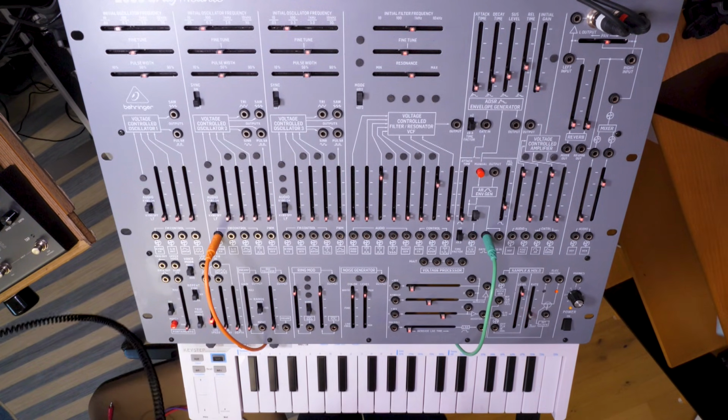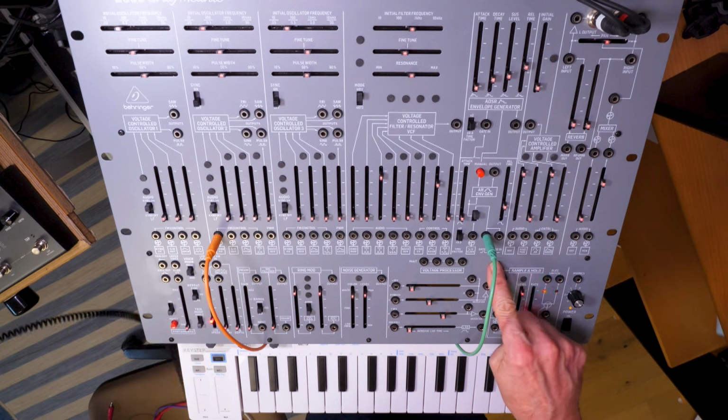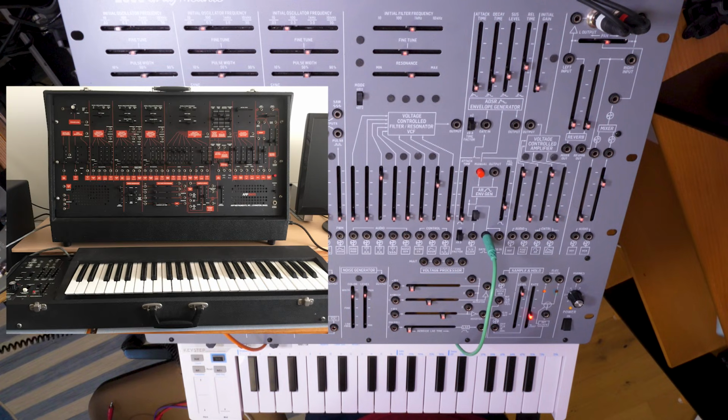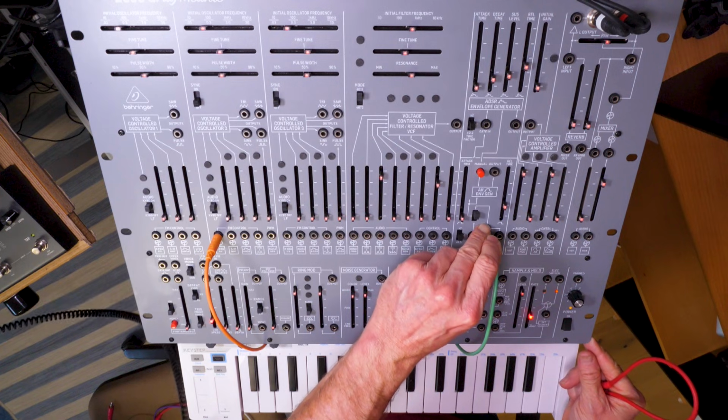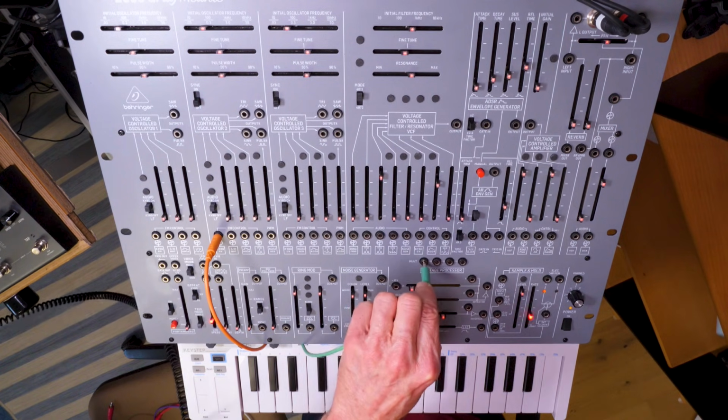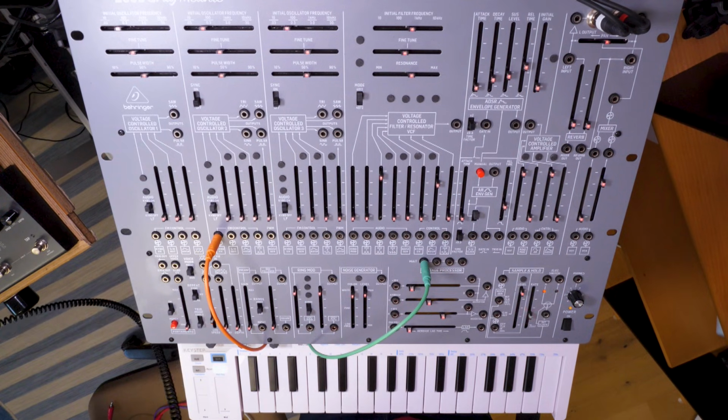The envelopes don't seem to be really triggered. And that's because if you go this route, the Behringer 2600 needs both a trigger and a gate signal. This behavior is similar to the original ARP 2600. In order to do that, I now take this cable which carries the gate signal from the Arturia KeyStep and plug it here into the multiple row.